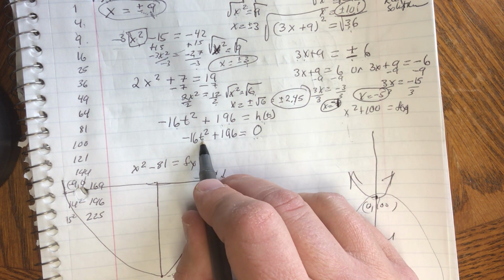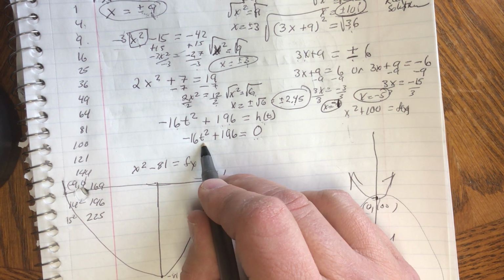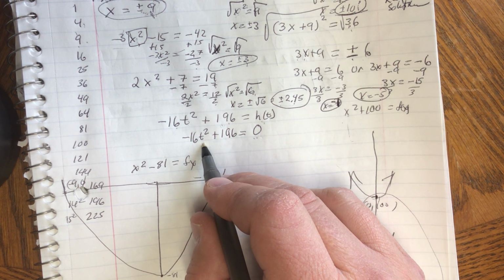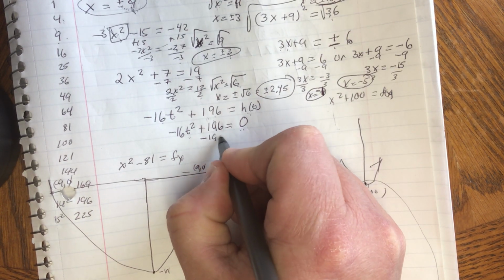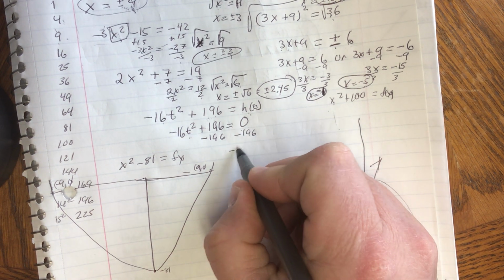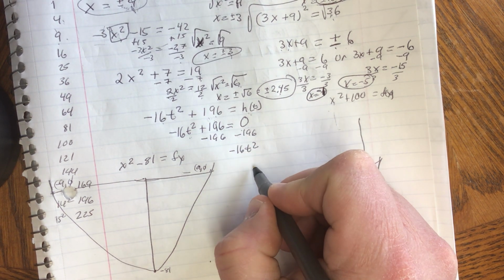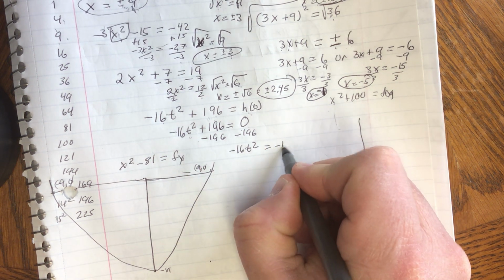Well, you'll notice there's no linear term. There's only a t squared. The easiest way to solve this one is by the square root method. So I first want to subtract the 196 from both sides, and I have negative 16t squared equals negative 196.